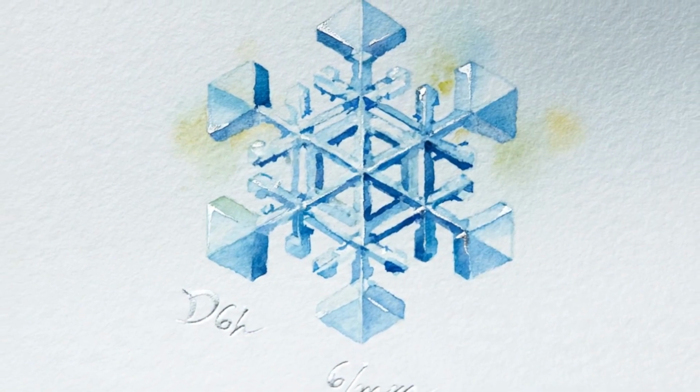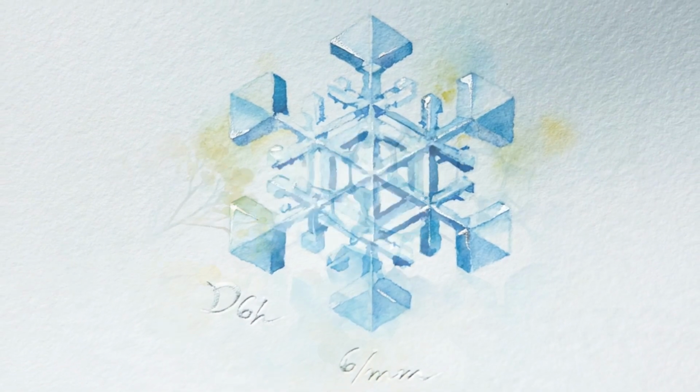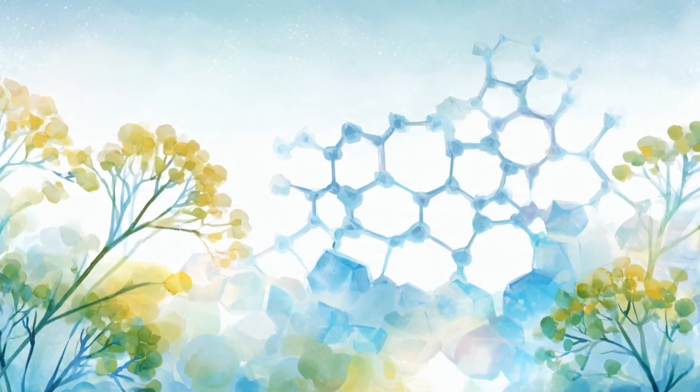In technical terms, this is hexagonal ice, or ice Ih. Its structure is governed by space group 194, specifically P63/mmc, with symmetry D6h and a Laue class symmetry of 6/mmm.